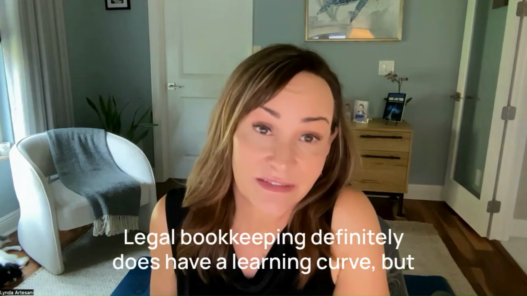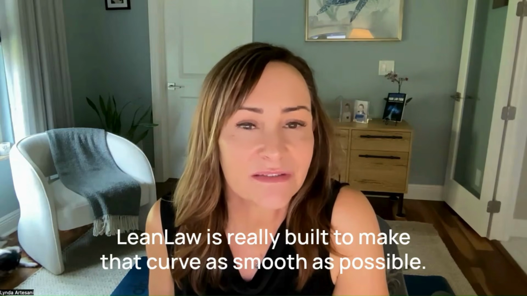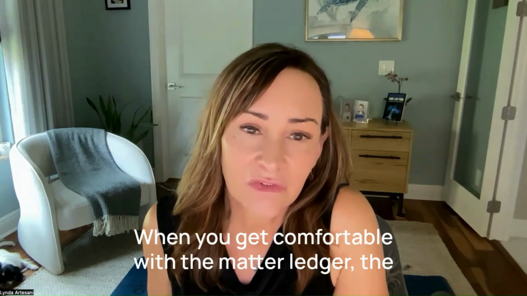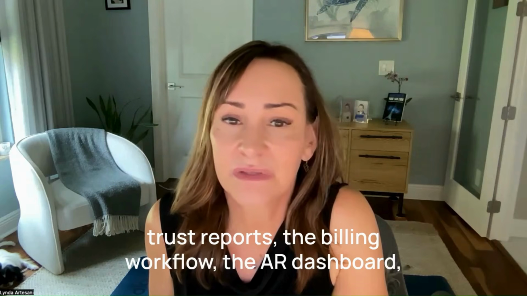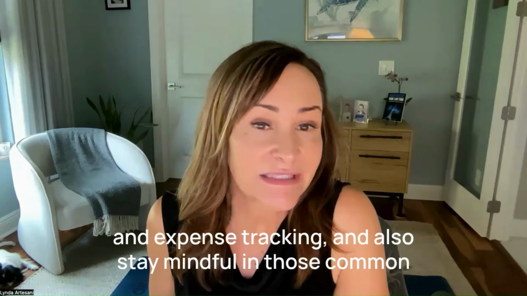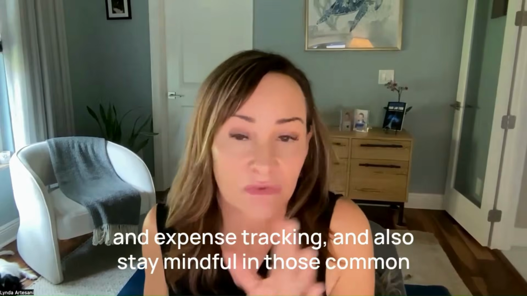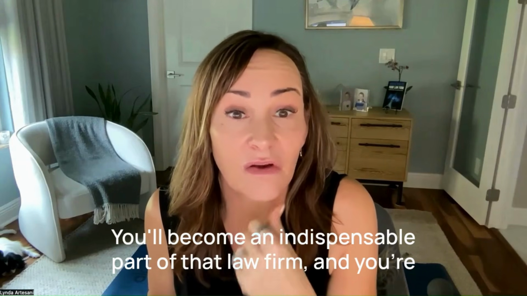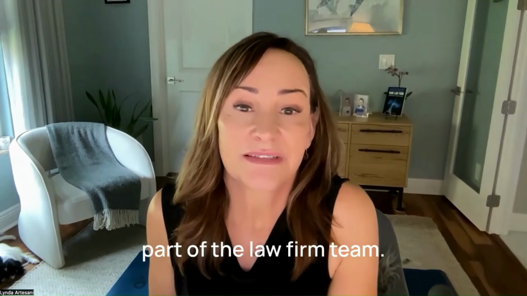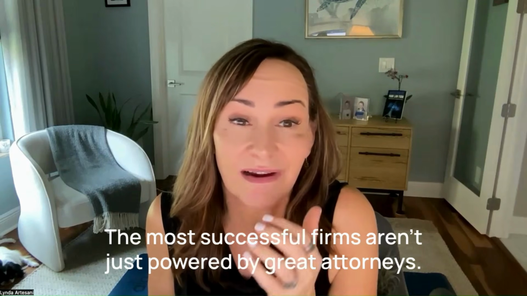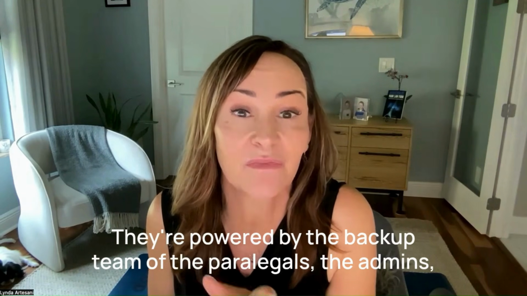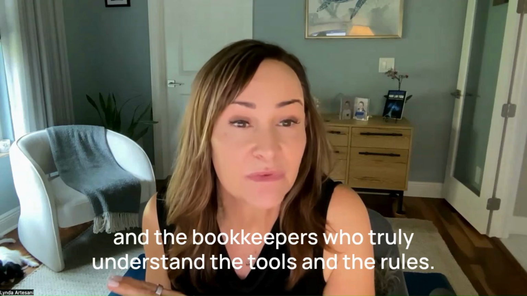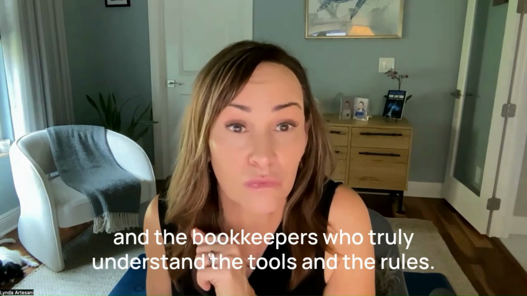Legal bookkeeping definitely does have a learning curve, but LeanLaw is really built to make that curve as smooth as possible. When you get comfortable with the matter ledger, the trust reports, the billing workflow, the AR dashboard, and expense tracking, and also stay mindful of those common mistakes I just mentioned, you'll become an indispensable part of that law firm team. The most successful firms aren't just powered by great attorneys, they're powered by the backup team of the paralegals, the admins, and the bookkeepers who truly understand the tools and the rules.